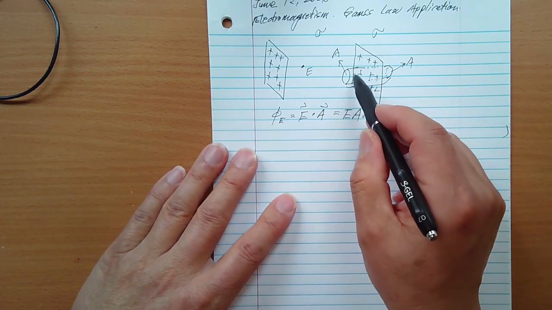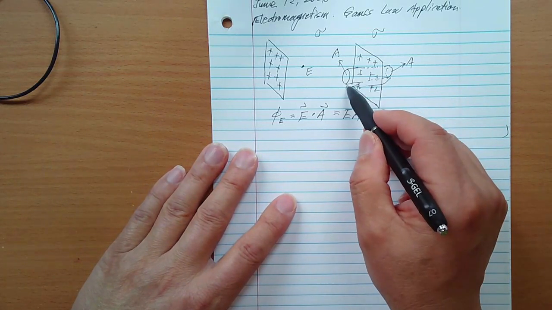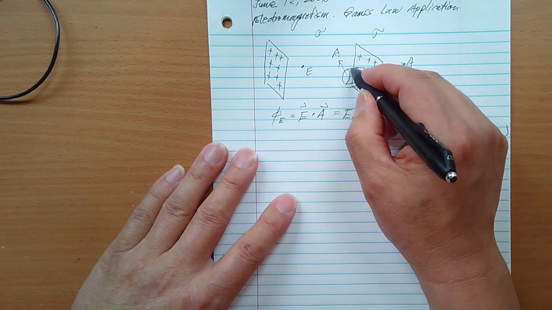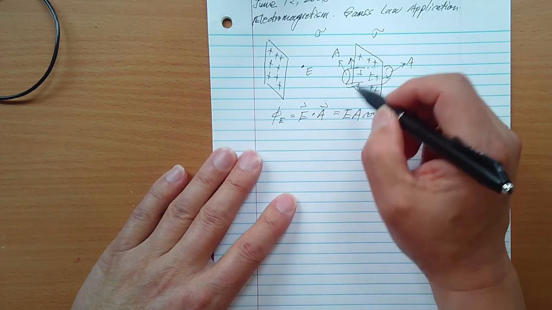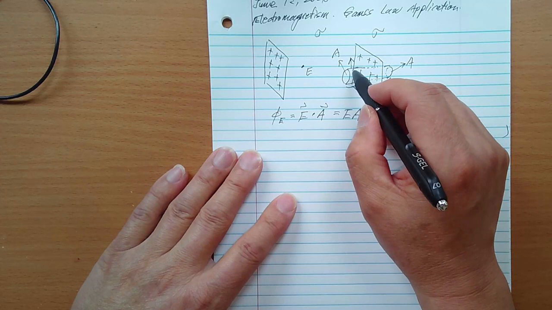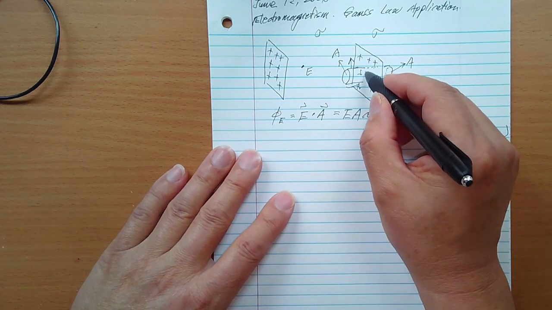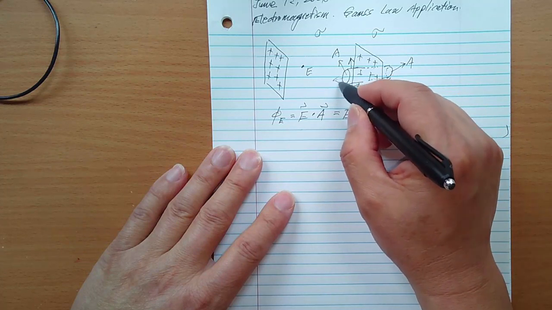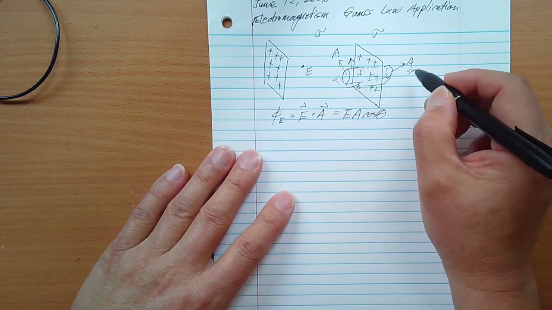Okay, so let's first zoom in on the middle, the cylindrical part. The direction of the area is going to be a radial direction, and the direction of the electrical field is going to be either this way or that way.